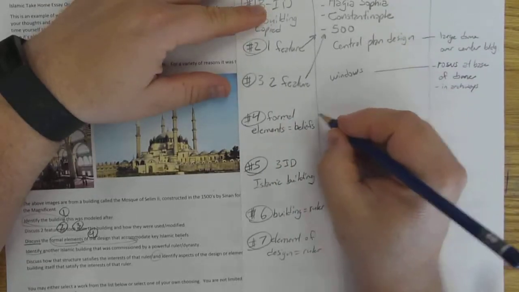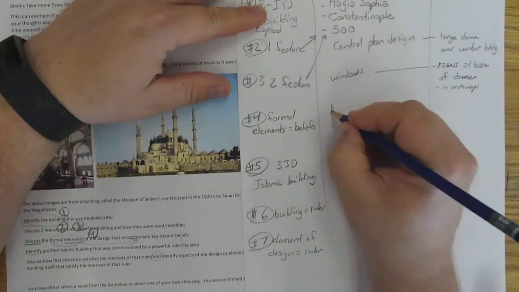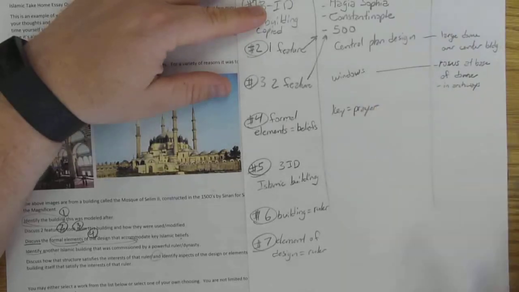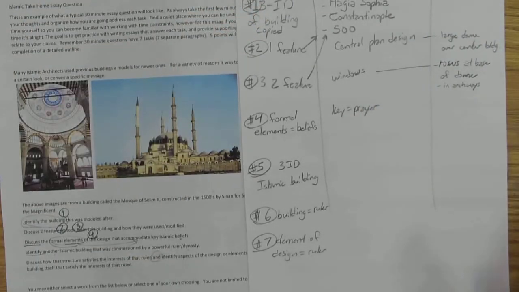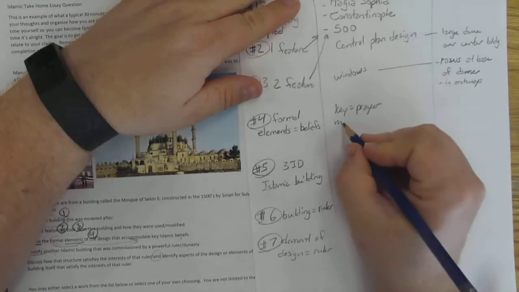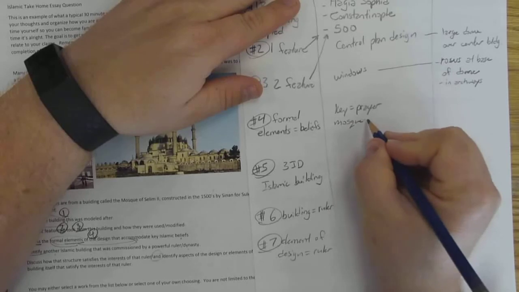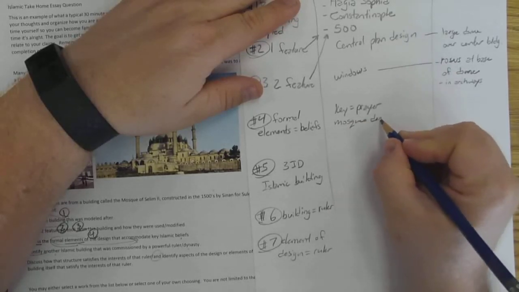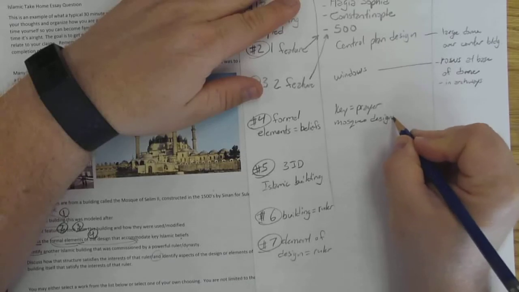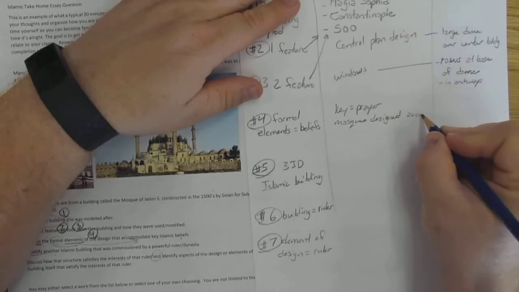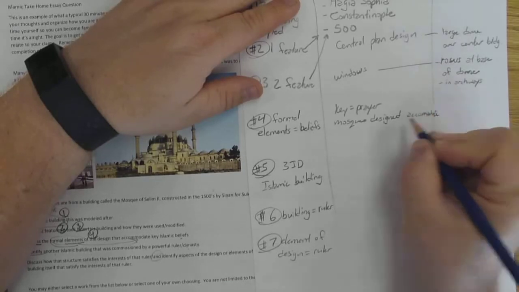So the key Islamic belief equals prayer. This idea that we must be in constant communication with God. And the mosque also was designed to accommodate prayer.